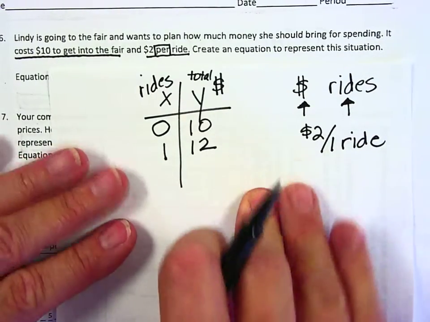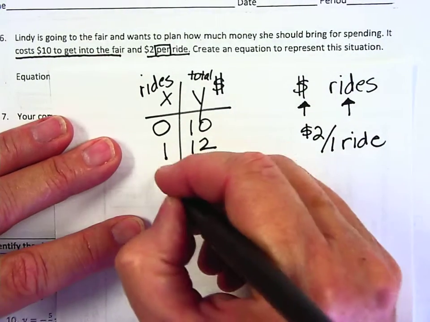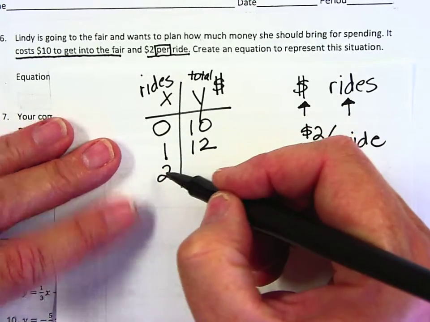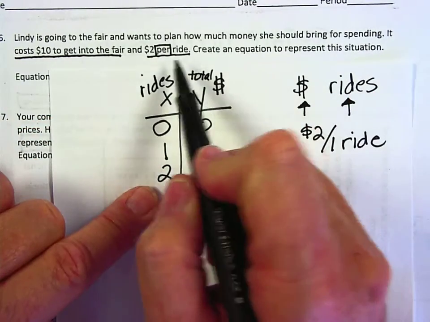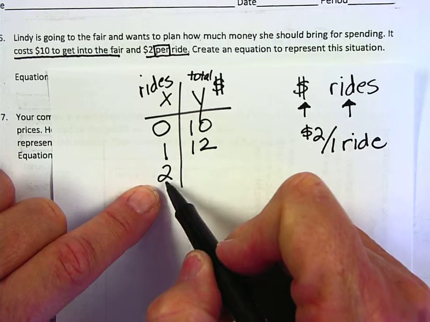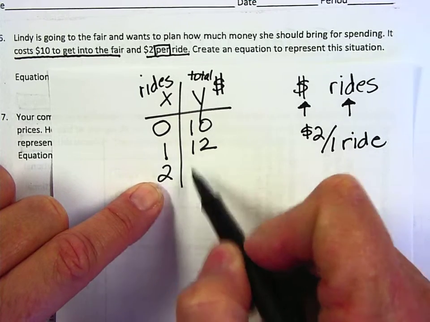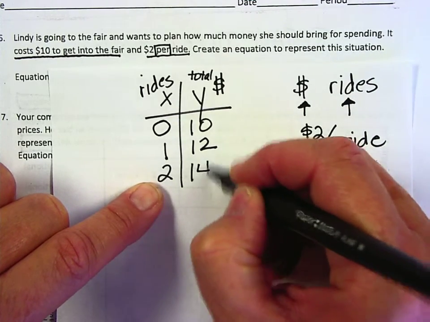Well, what if she decided to go on 2 rides? Well, still costs her $10 to get into the fair. Each ride is $2, so if she goes on 2 rides, that's $4, plus the $10 it cost her to get in, that's $14.